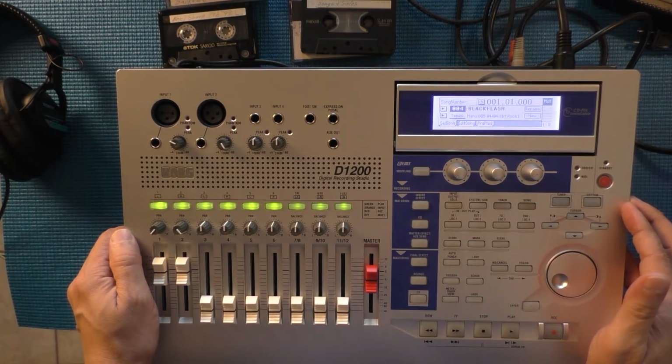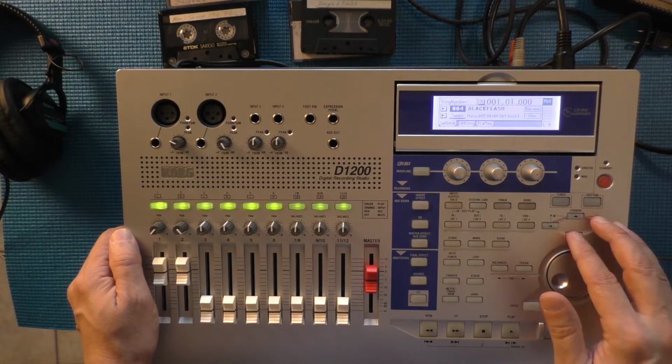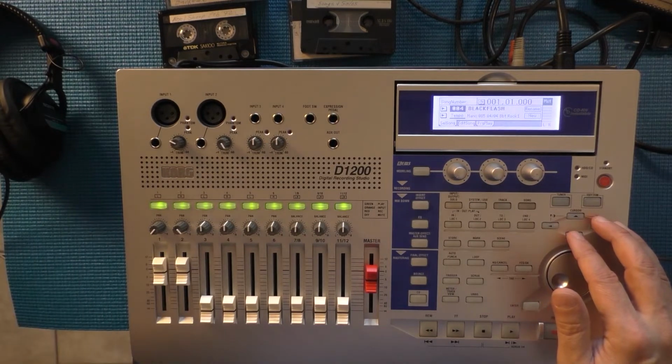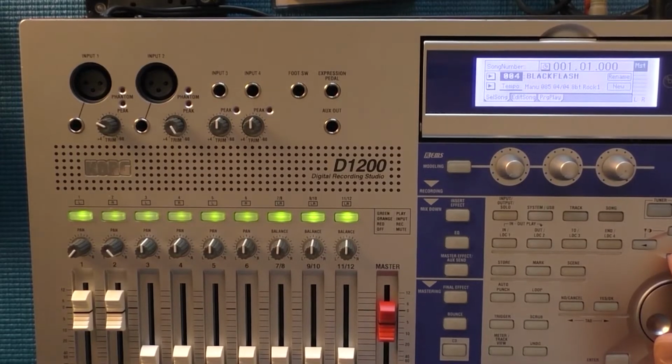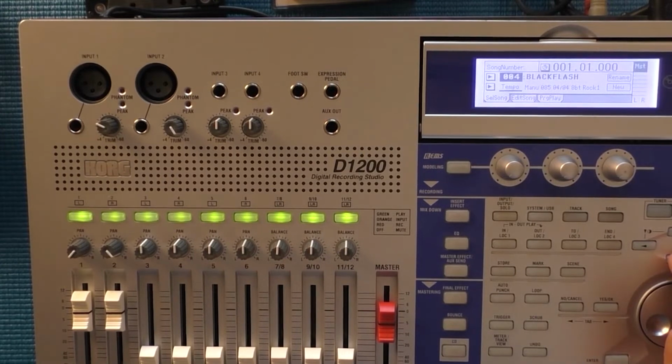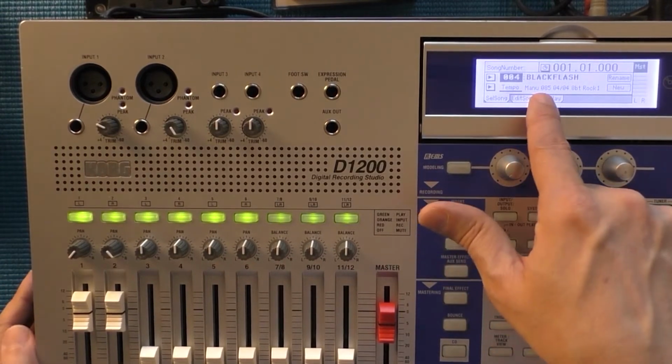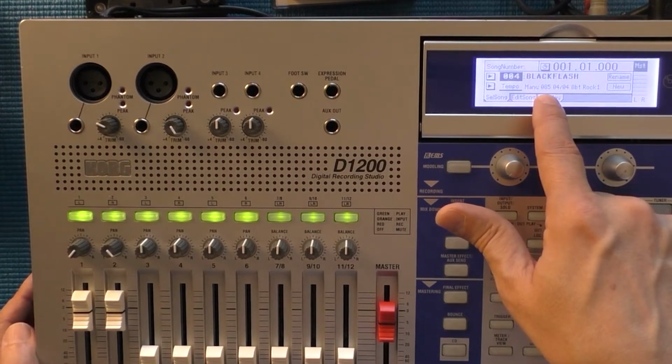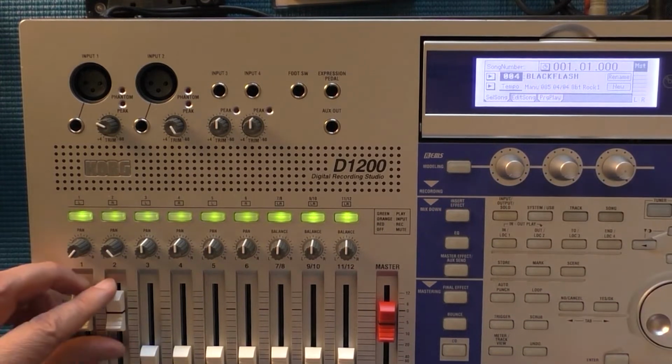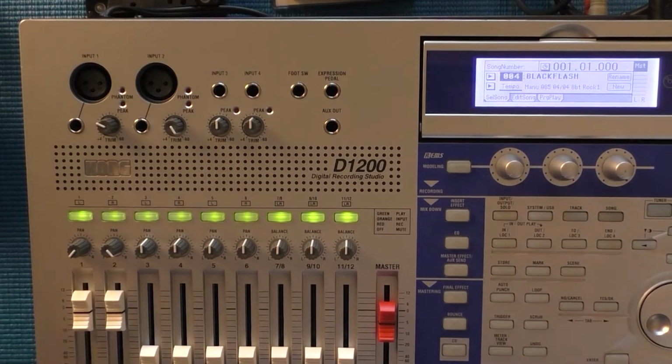So what we've got here, as you can see, hopefully you can see that screen okay. If not, I'll have to recut part of this video, but the tempo to begin with is 85. So I'll start playing the song so that you can hear that.